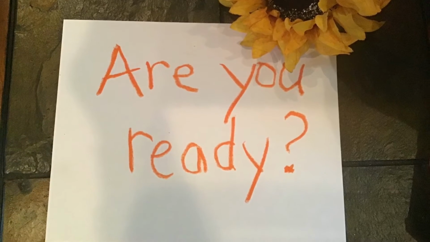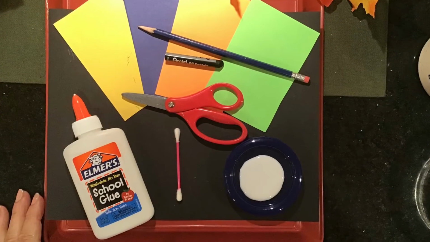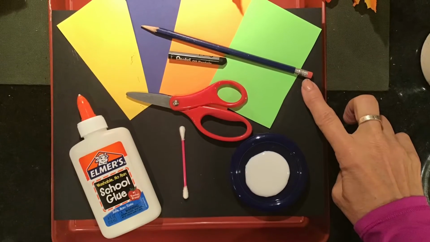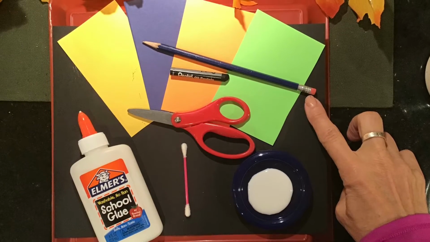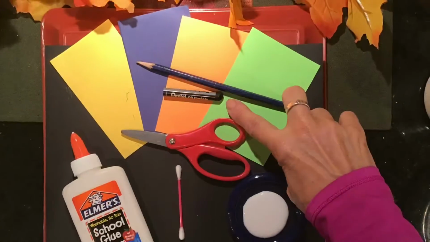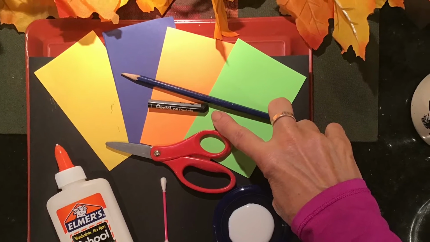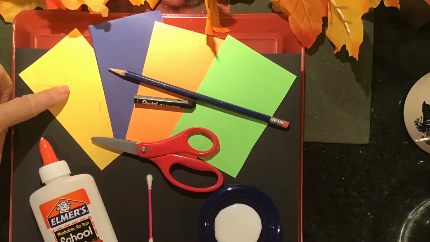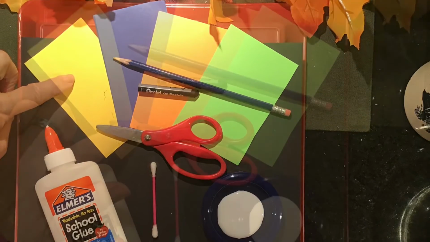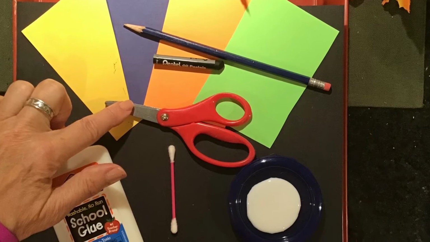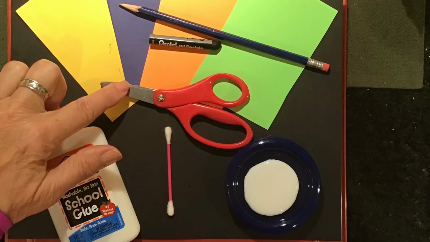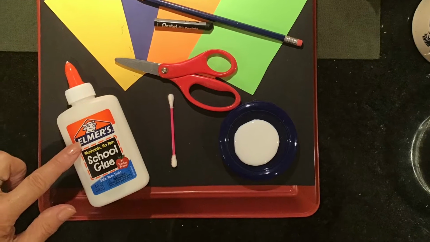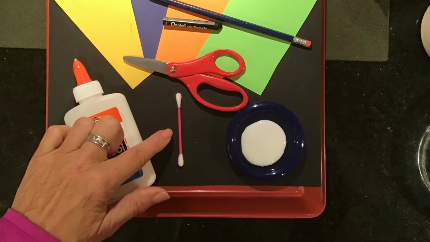Okay, so let's talk about the supplies we'll need. So these are the supplies we'll need. We'll need a pencil to write your name on the back of the black paper. We will need a black oil pastel to draw the background. And then 4 different colors of paper: yellow, blue, orange, and green, and some scissors to cut your little pieces out of, and some glue. And today we're going to use a Q-tip to spread the glue. And remember, when we use glue, not a lot, just a dot.